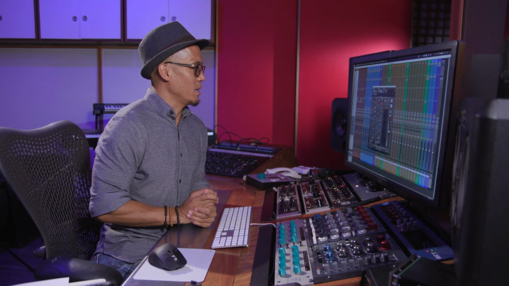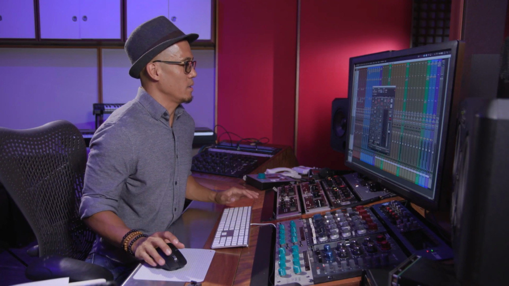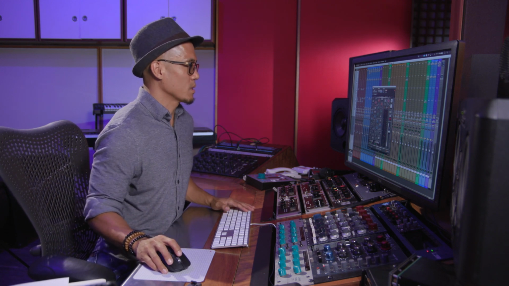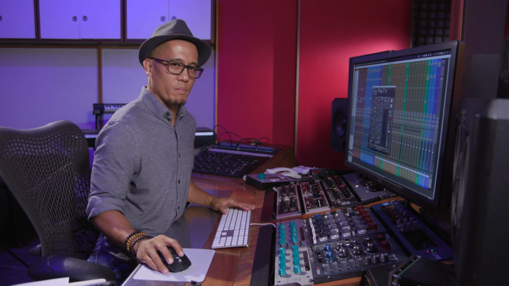So just by cutting a lot of that low end and high end, it gives the main vocals its own space within the mix. Let's hear that one more time. This is with it bypassed.